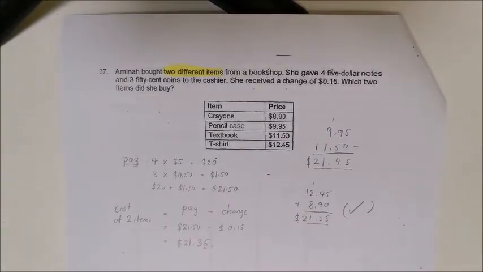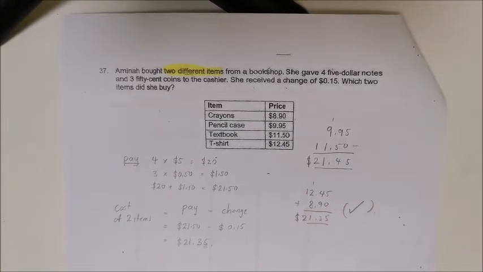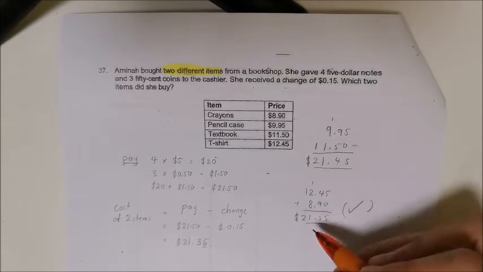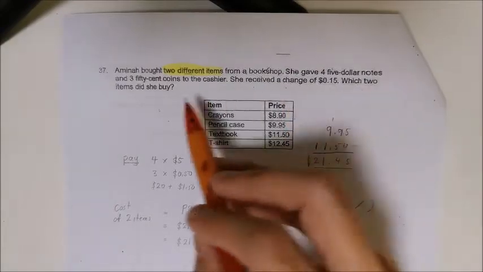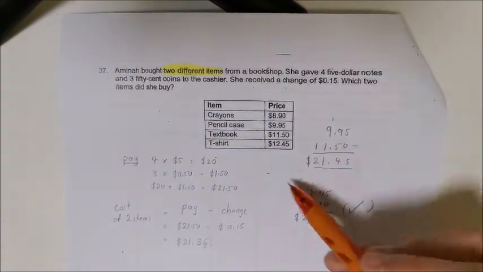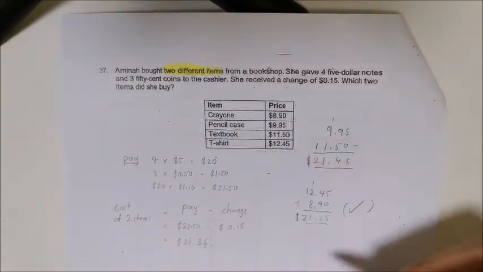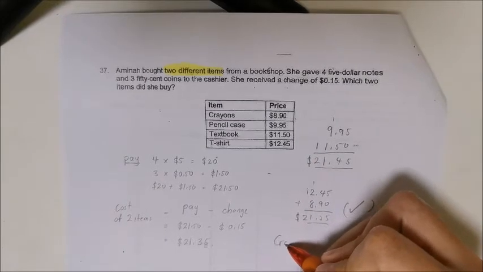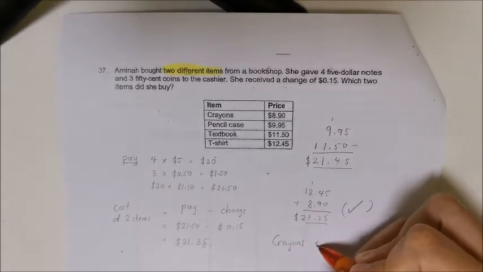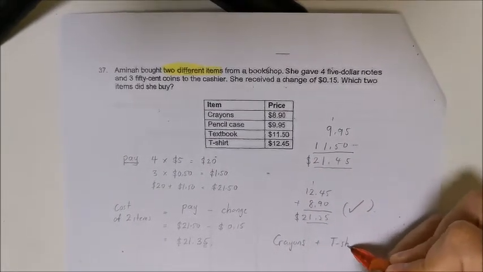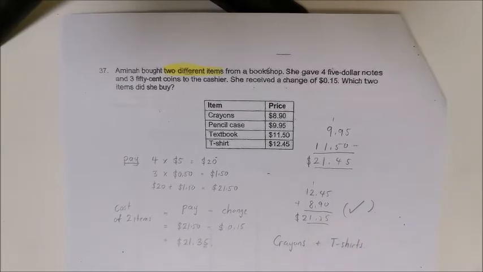Okay, so what we need to do is a bit of guessing, but we have to do an intelligent guess, because if we anyhow guess, it's going to take ages. And this is not the answer. They ask you which two items did she buy. So these are the t-shirts and these are the crayons. So you have to write down crayons plus t-shirts. Okay, so this should be the answer.